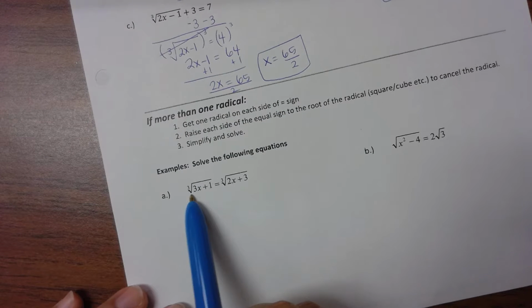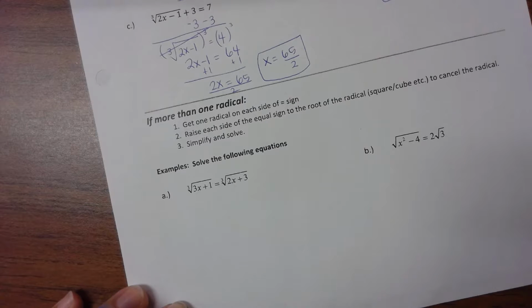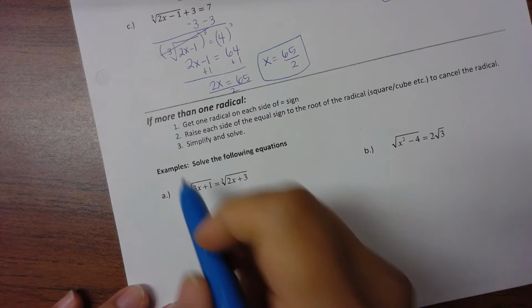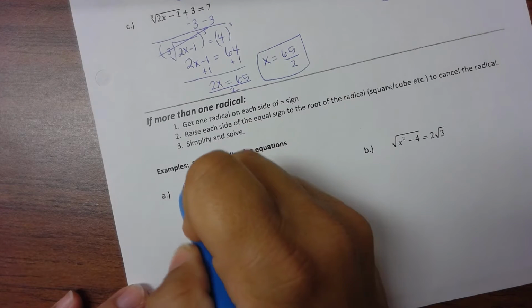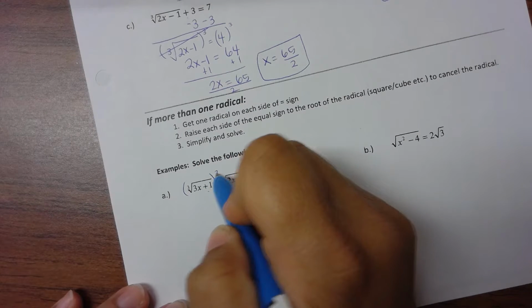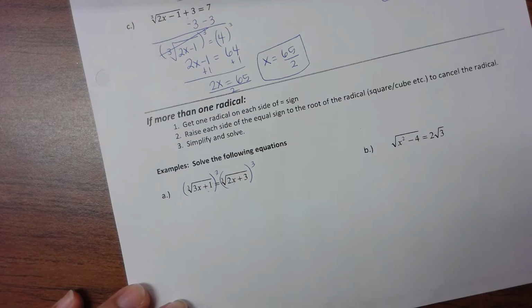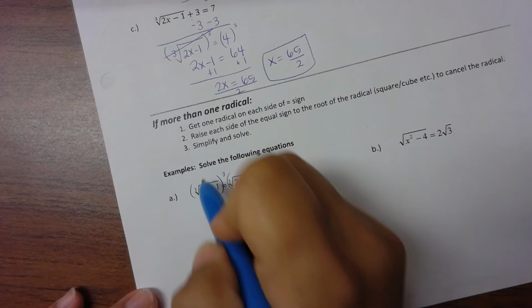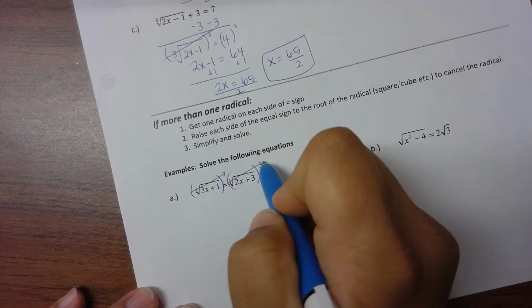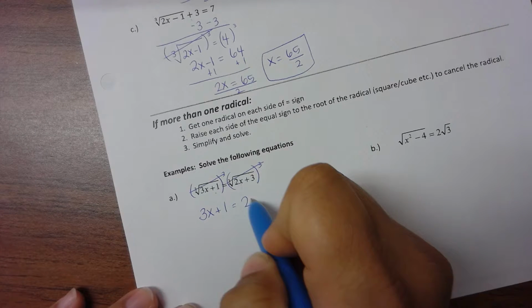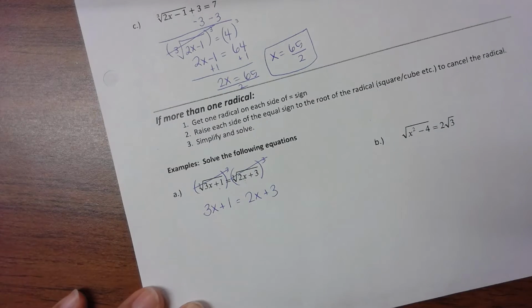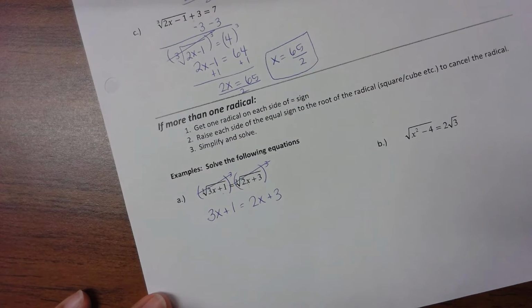So if you look at A, these are both cube roots. They will never be different, like you won't have a square root and a cube root. They will be the same roots. So they're on opposite sides of the equal sign. So I can just raise both sides to the third power. The third cancels the cube root. So I'm left with 3x plus 1 equals 2x plus 3. And now it's just a regular equation to solve.